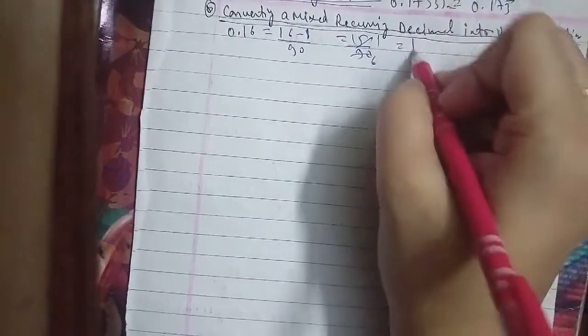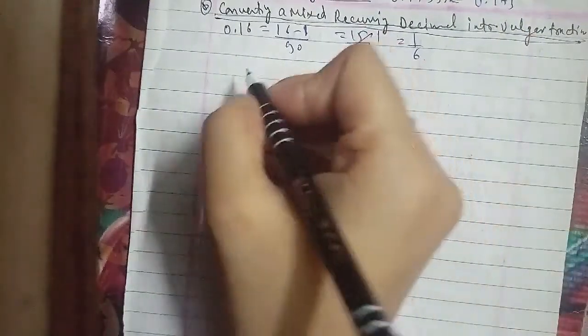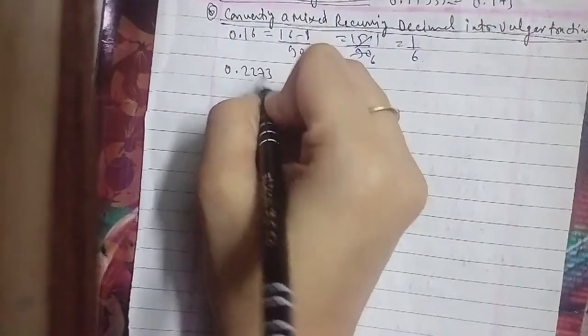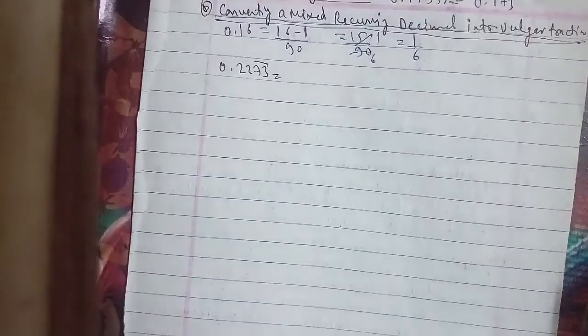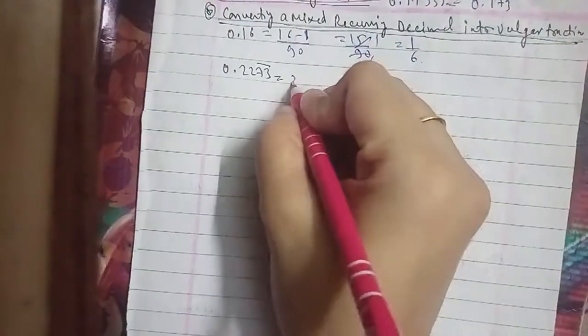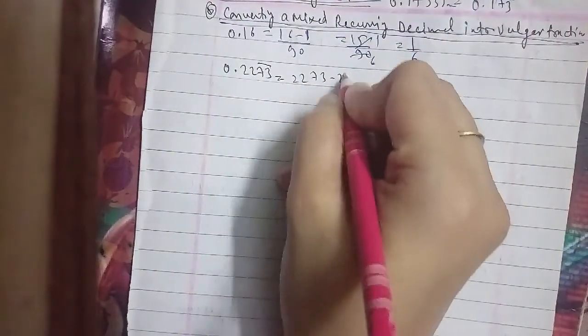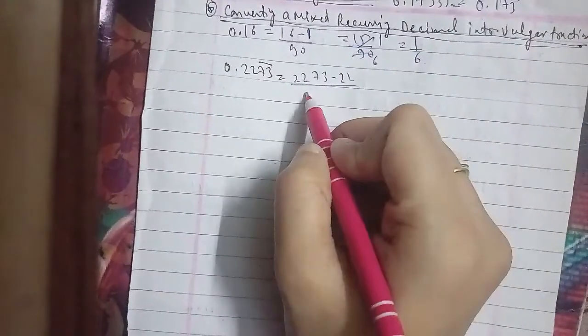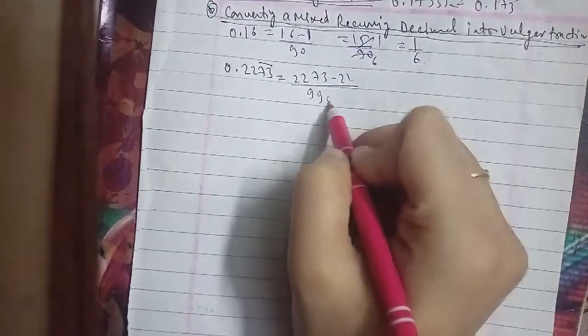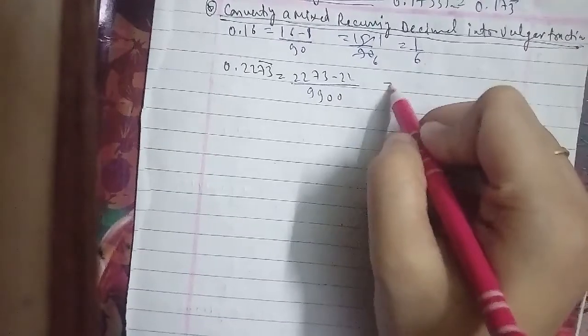The other question we'll take is 0.2273 with a bar on 73. We will solve it: 2273 minus 22 upon 9900, which equals 2251 upon 9900.